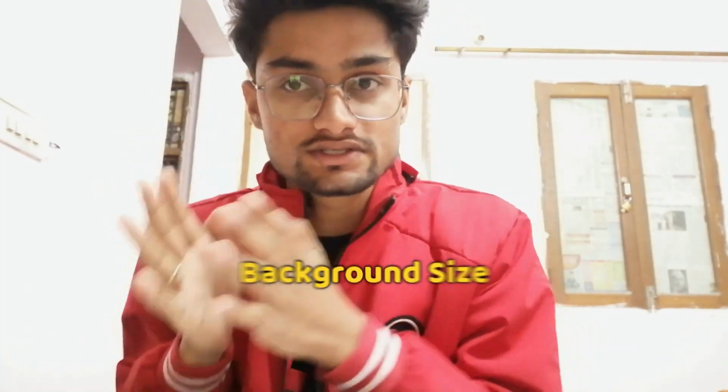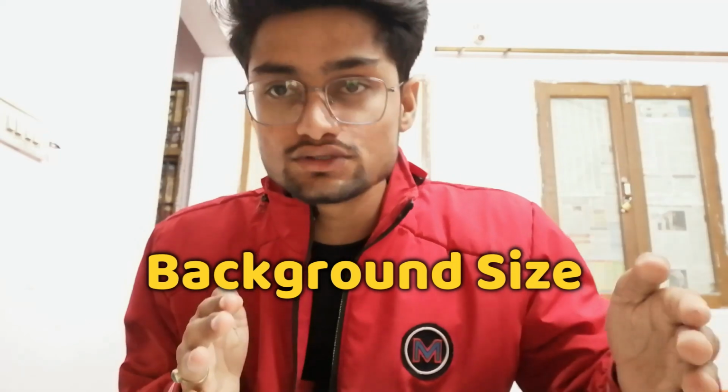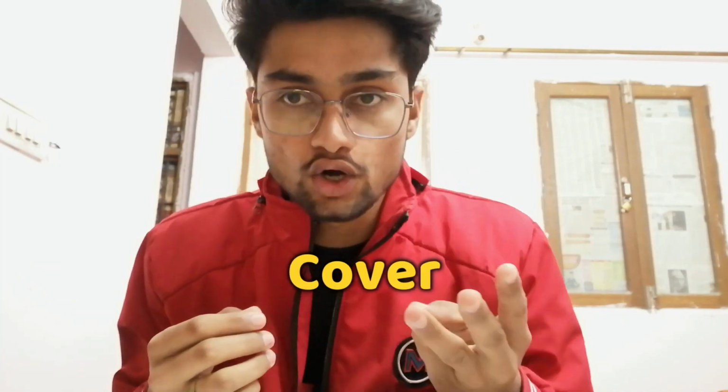The fourth background property in CSS is background size. That is used to set the size of the image that you are going to use in the background of your web page or any other element. The background size property contains three values, that is contain, cover and auto. We will study each value in VS Code to understand them practically.